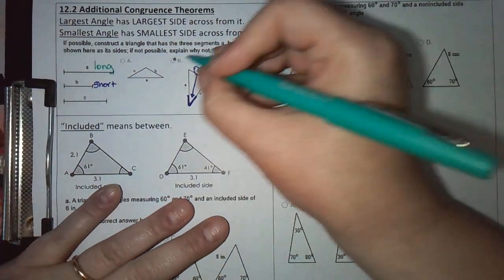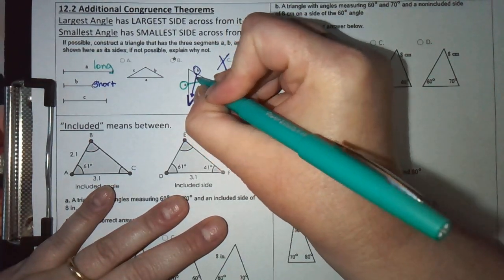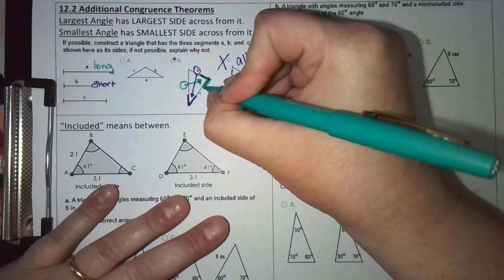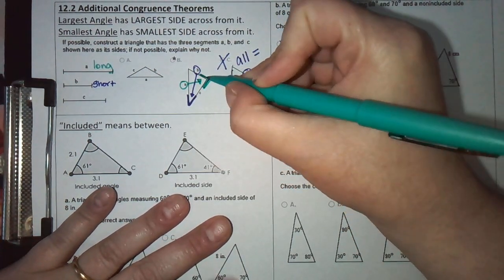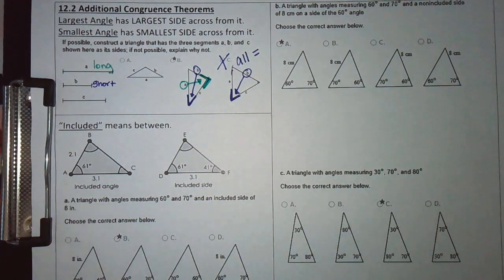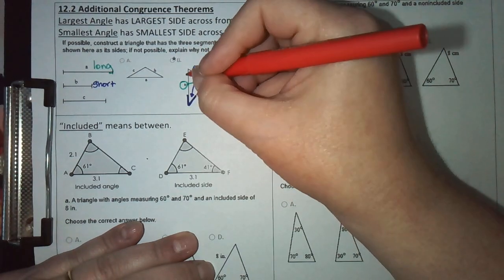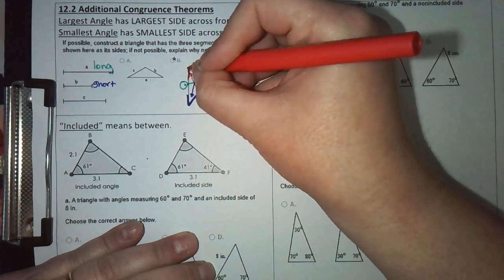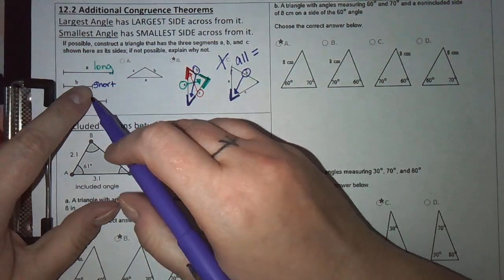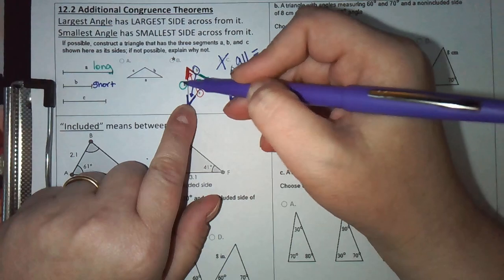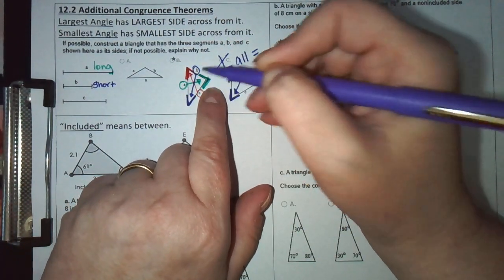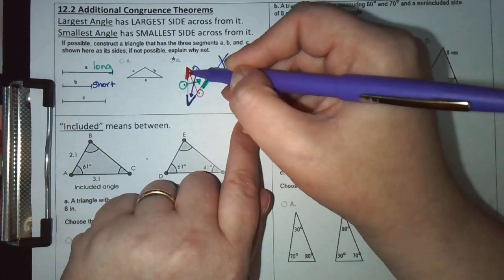Let's check. Opposite our A should be our biggest angle. And this angle looks pretty big. It definitely looks bigger than this little B angle. Okay, let's see what C is. Side C has an angle across that looks like this. So the question is, is B the smallest angle? And it looks like it's smaller than these other 2. And is A the biggest angle? And it looks like it's bigger than these other 2.